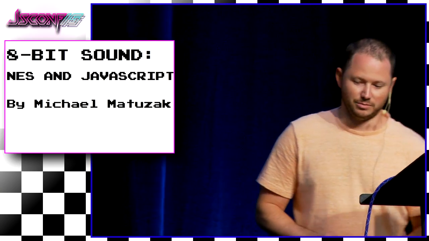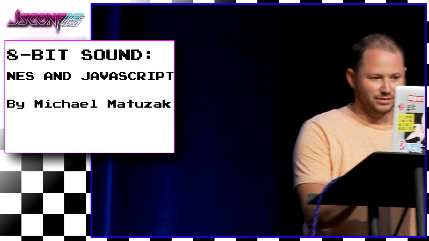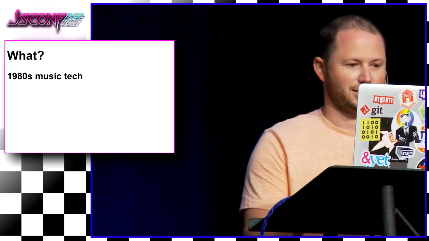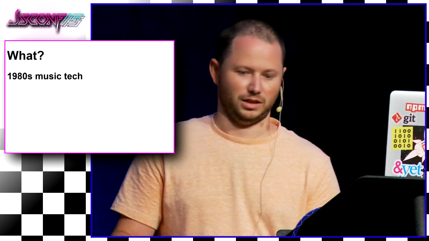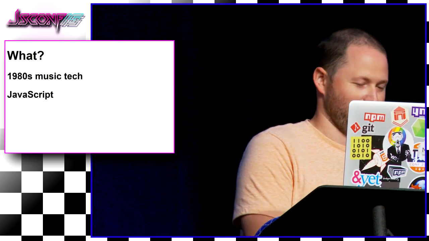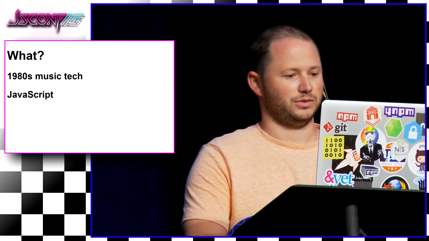So yeah, let's have some fun with the Nintendo, which is a fine piece of hardware, even today. So what is this thing that I'm going to be talking about? It's the latest in 1980s music technology. This is controlling a Nintendo's sound, the sound stuff that is in the microprocessor, like compiling down to the assembler through JavaScript.